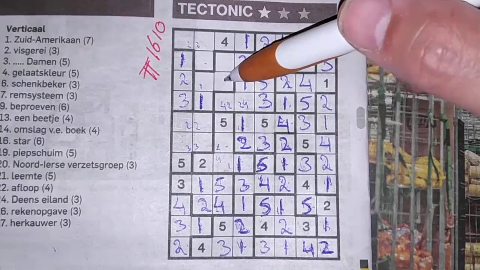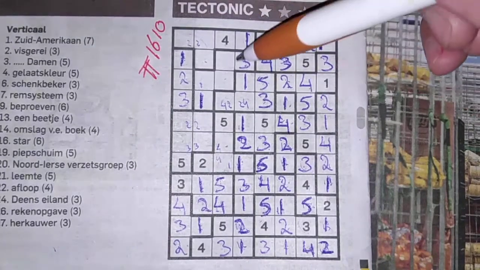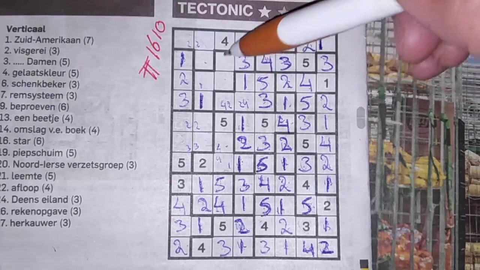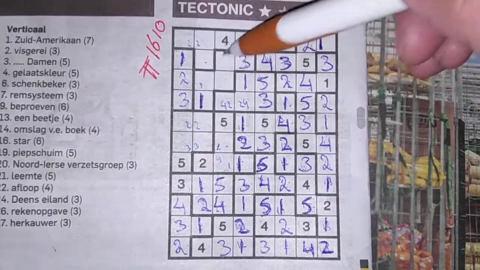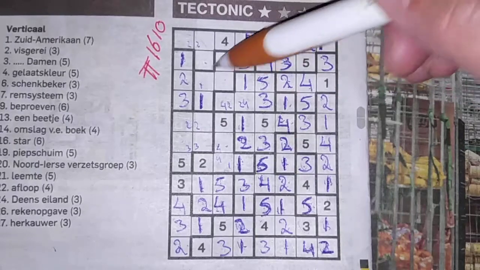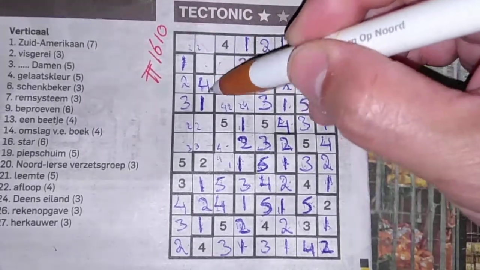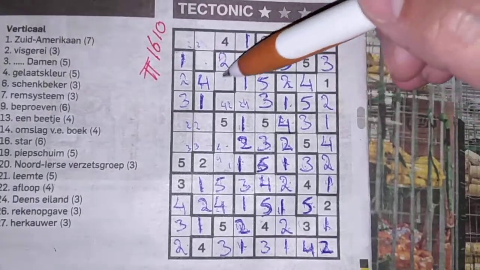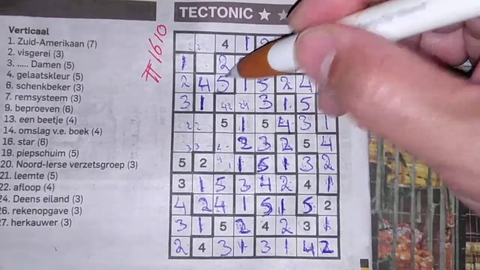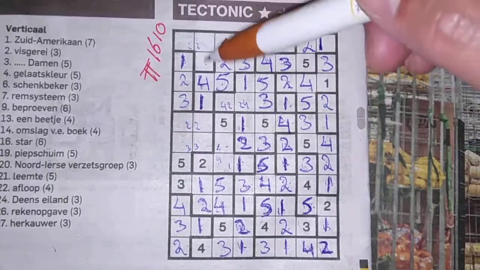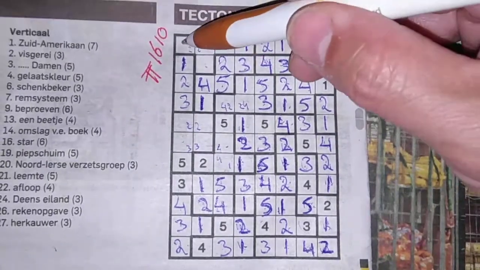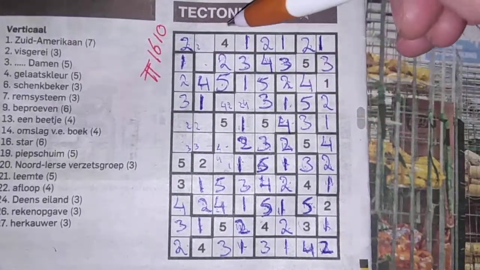This box can be a 2 or 4, and the 2 and the 4 go in those 2 boxes. 2 and a 4. We have a 4 here, no 4 there, 4 should be here, and the 2 goes there. So 1 box left for the 5. These 2 boxes cannot be a 2 anymore, so 1 box left for the 2 should be there.